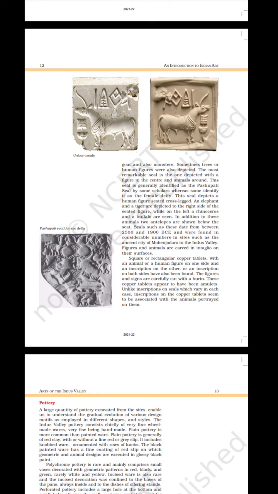Square or rectangular copper tablets with an animal or a human figure on one side and an inscription on the other, or an inscription on both sides have also been found. The figures and signs are carefully cut with a burin. These copper tablets appear to have been amulets, unlike inscriptions on seals which vary in each case. Inscriptions on the copper tablets seem to be associated with the animals portrayed on them.